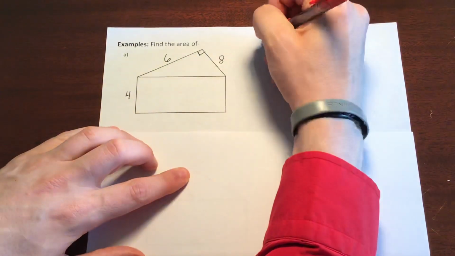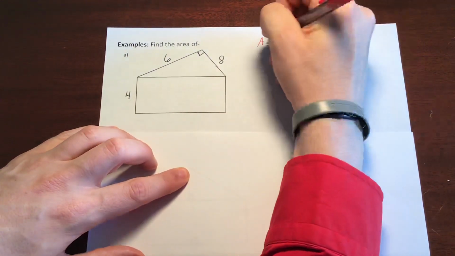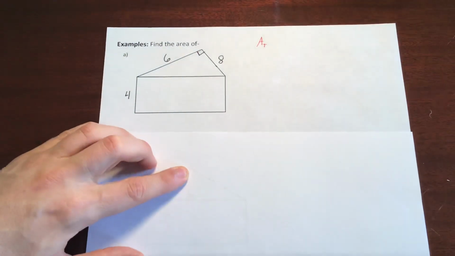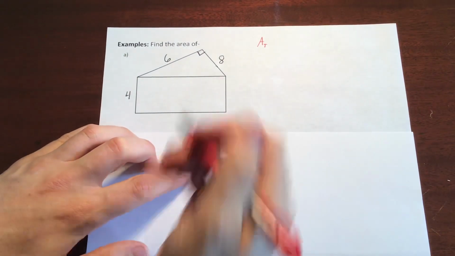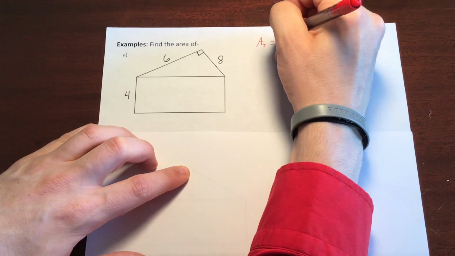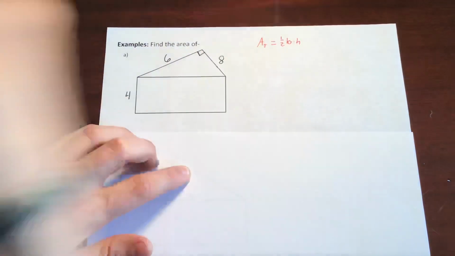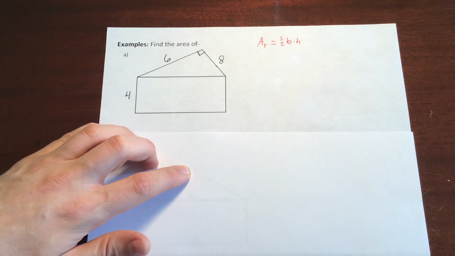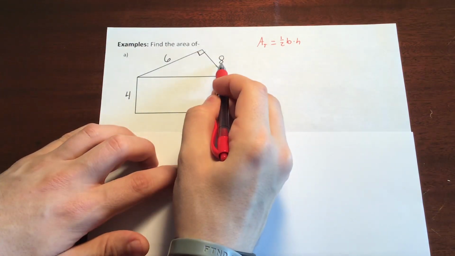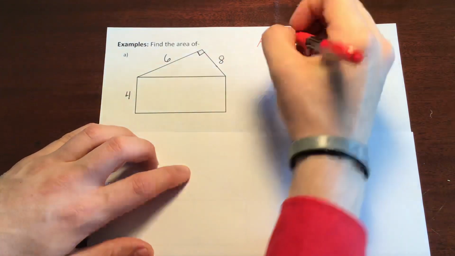So I'm going to come over here. I'm going to find the area. I'm going to put a little t next to it for the area of our triangle. And our formula is 1/2 base times height. Now in this case, I'm going to make my base 8 and my height 6.